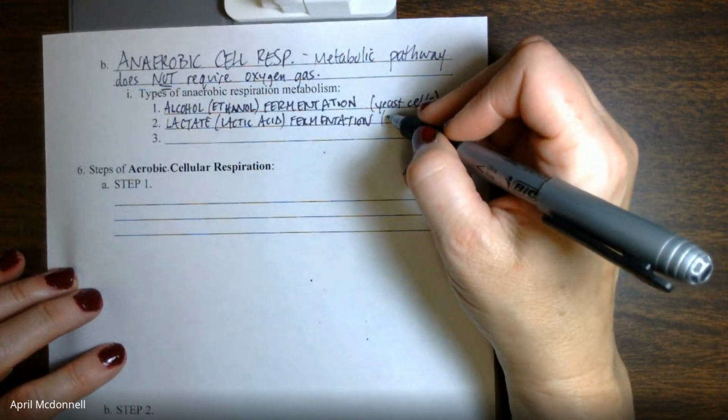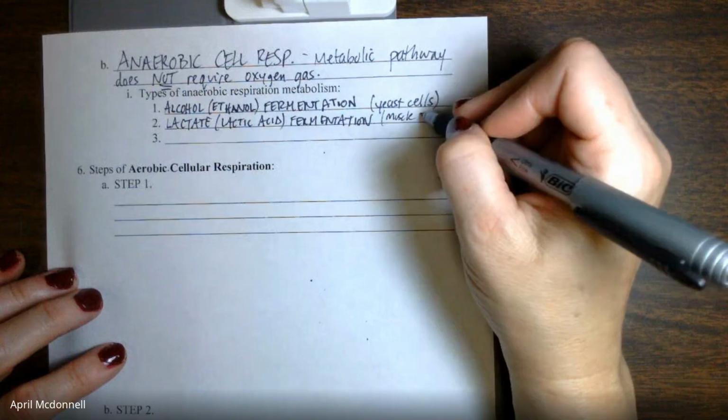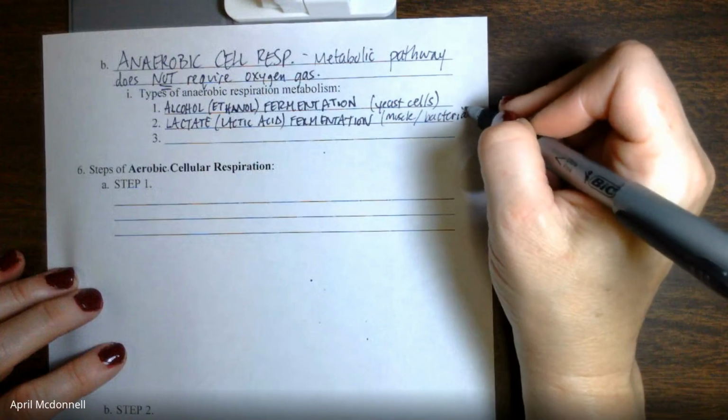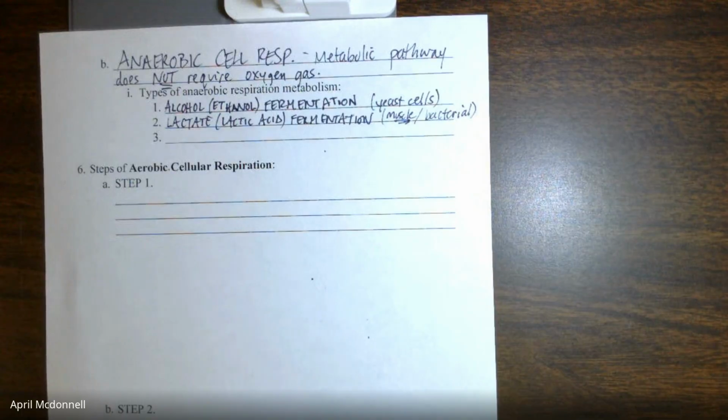This will happen in your skeletal muscle cells, and it will also happen in certain bacterial cells. So, yes, think about your skeletal muscle cells. Think about your biceps, triceps, hamstrings, quadriceps. There are over 700 muscles in the body.